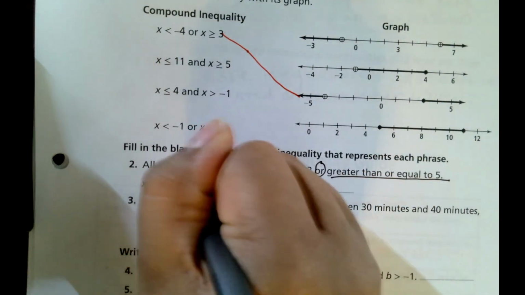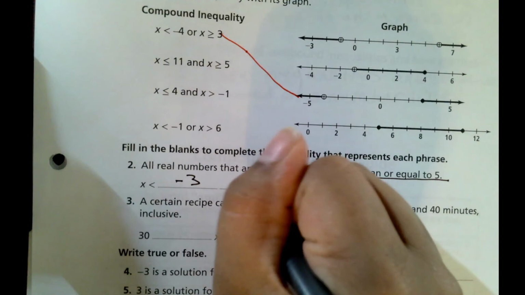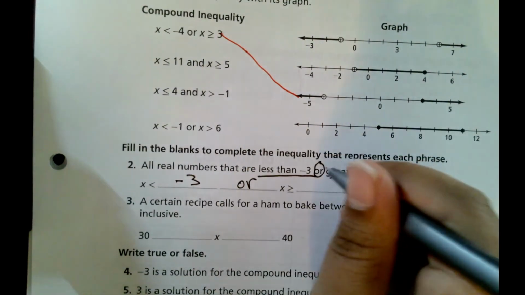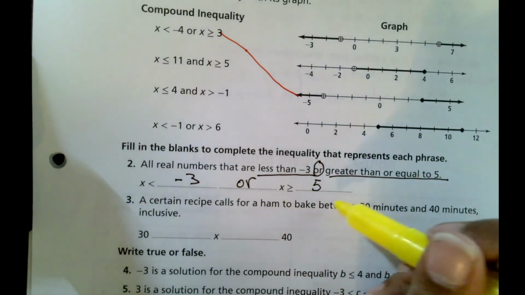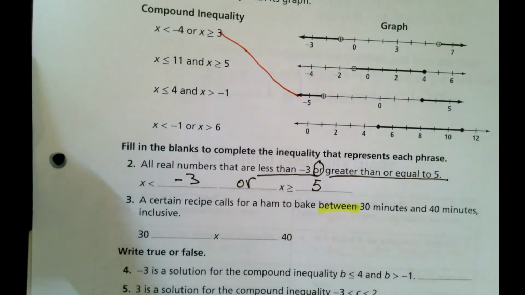Okay? And then the next big thing I want to point out is a certain recipe for a ham to bake between tells us it's an and. Inclusive tells us what sign to use. If anything ever says inclusive, it means that it is a equal to. So less than or equal to, less than or equal to. Alrighty.